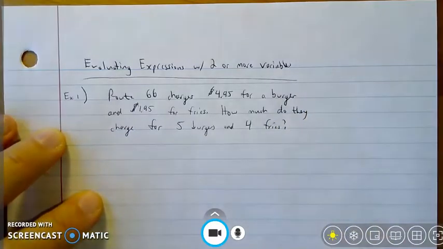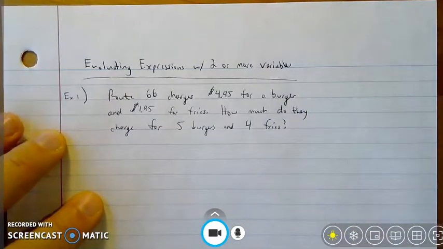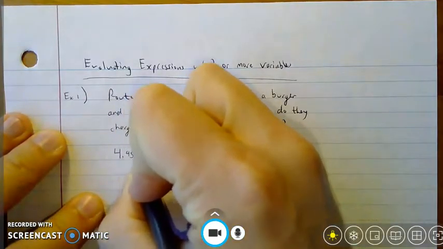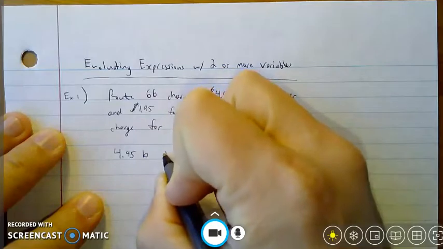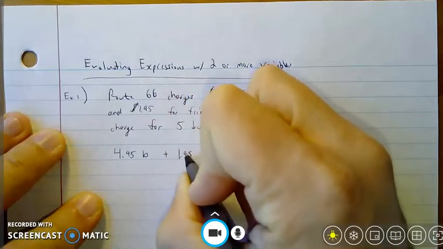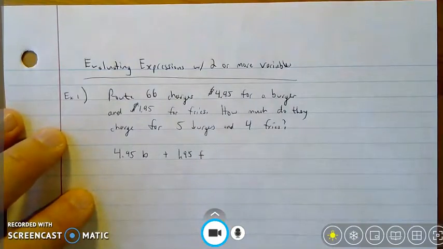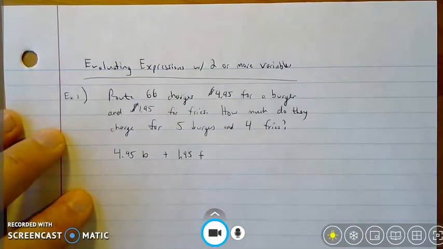fries? So you're going to be given the expression. So we've got 4.95b plus 1.95f. And then you want to make sure, just double check that you know which variable represents what part of the word problem.